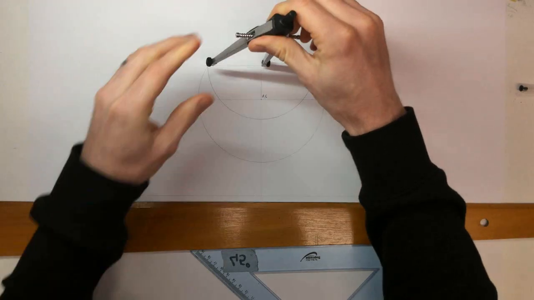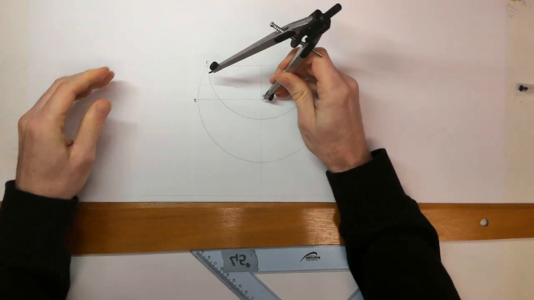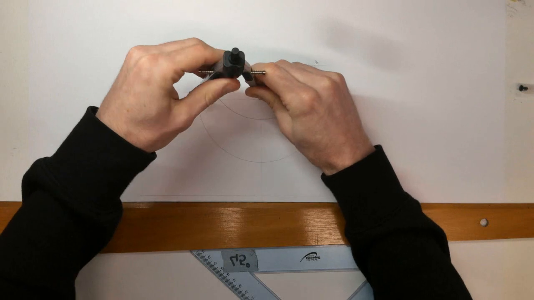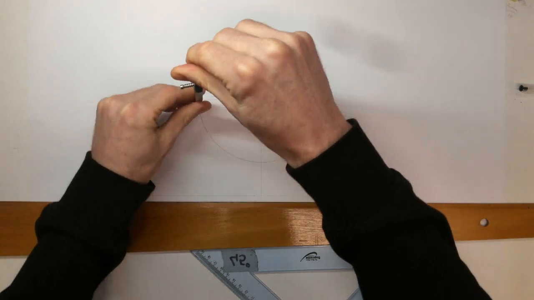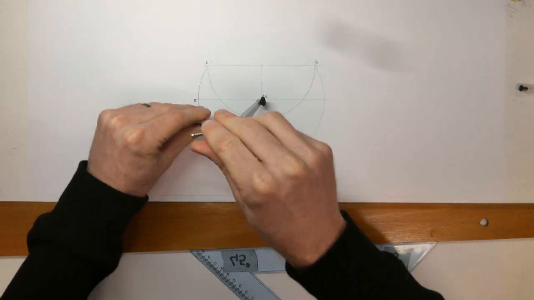Okay, let's look at that. I'm just going to go over the outline of my outside profile a little bit heavier.